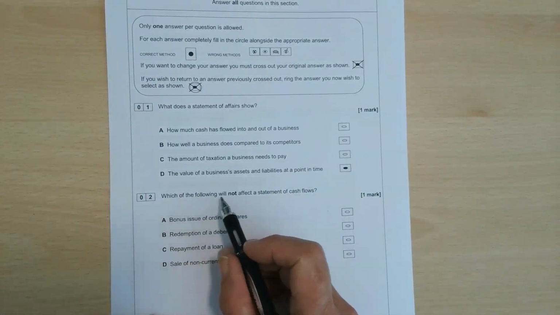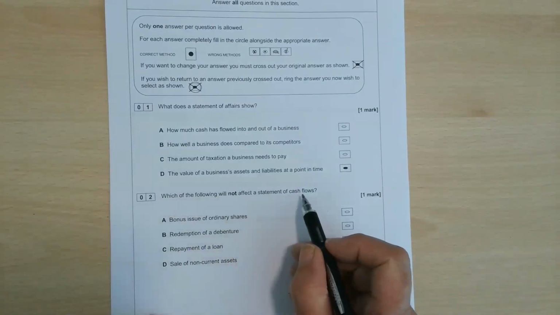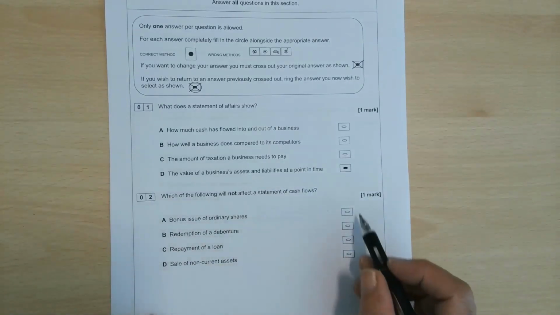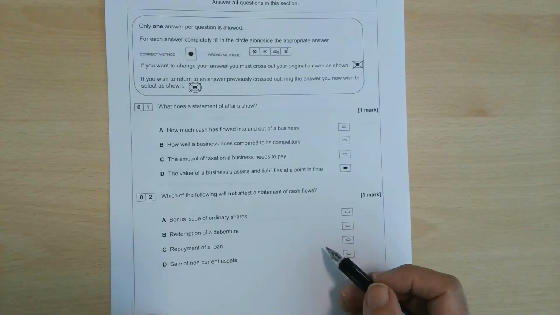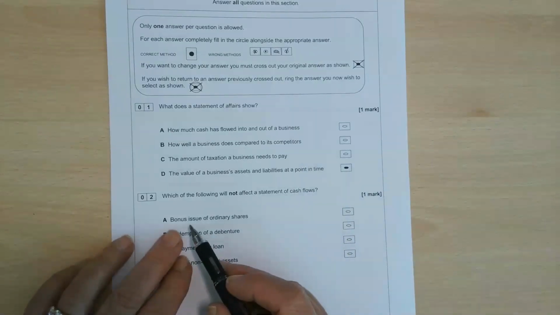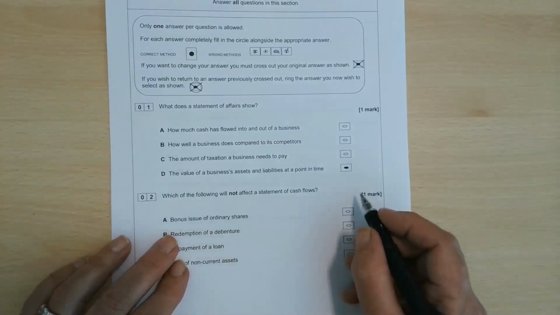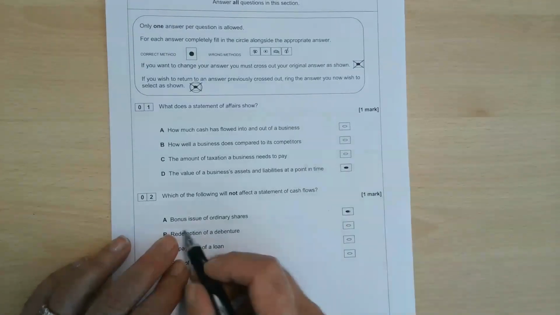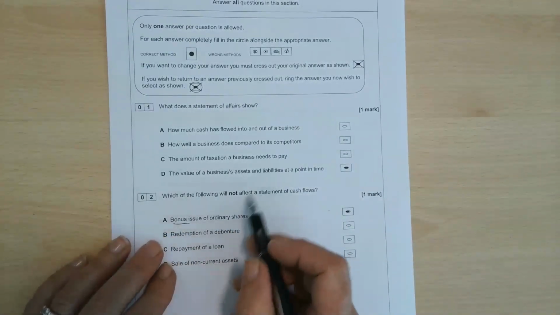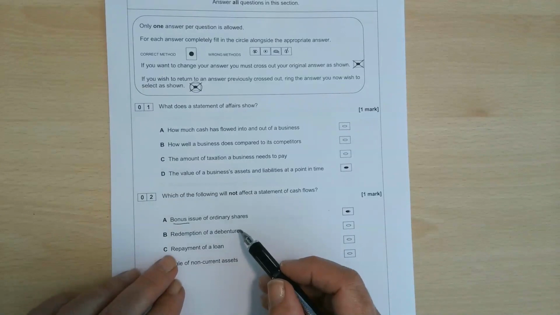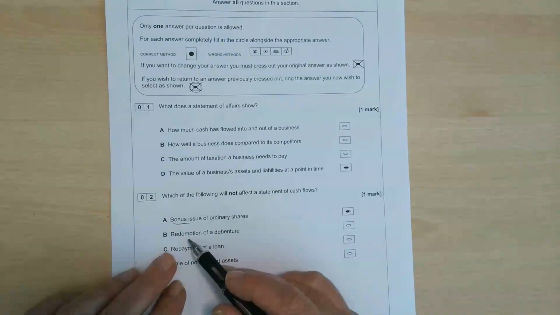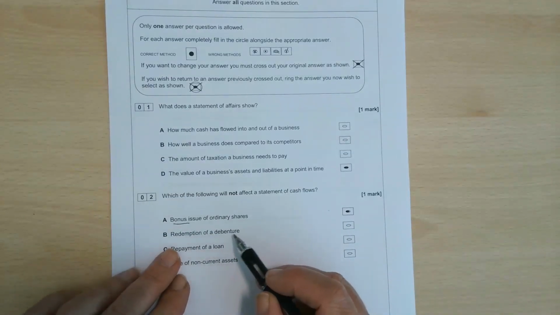Question 2, which one of the following will not affect a statement of cash flow? So we're looking for something that doesn't appear in a statement of cash flow. So bonus issue of ordinary shares is screaming at me as the obvious choice here. Remember, a bonus issue means that no money comes in or out of the business, but let's just check these ones to make sure. Redemption of a debenture, that's where we repay a loan.